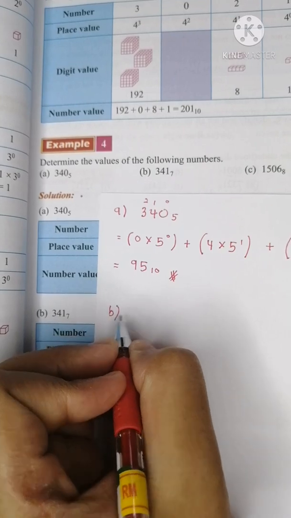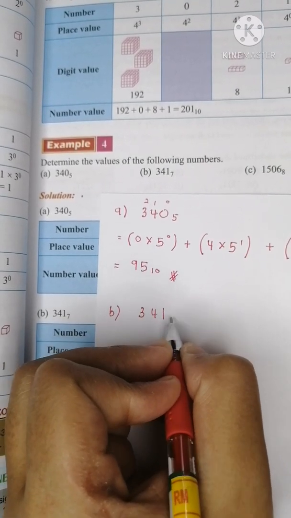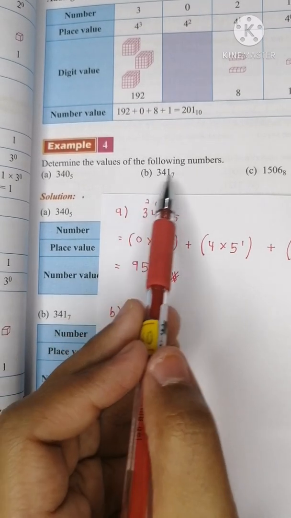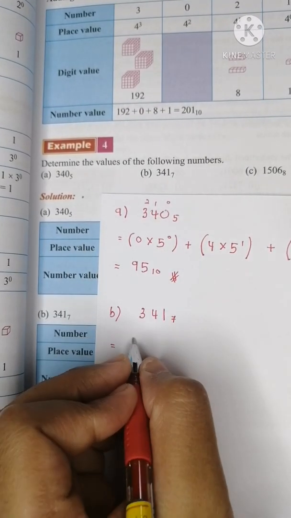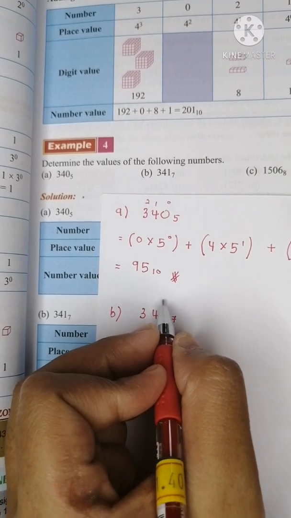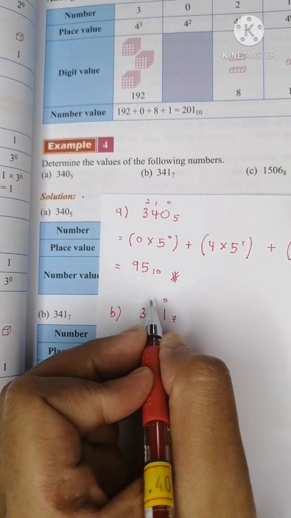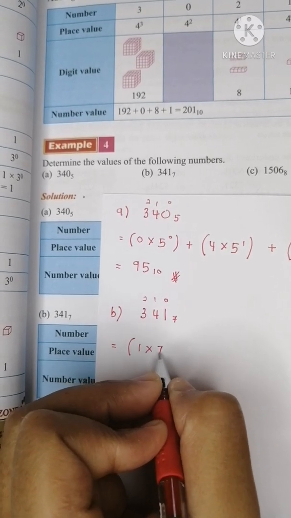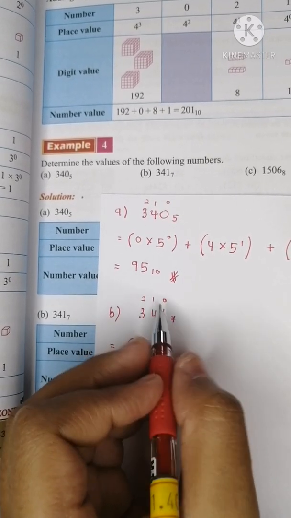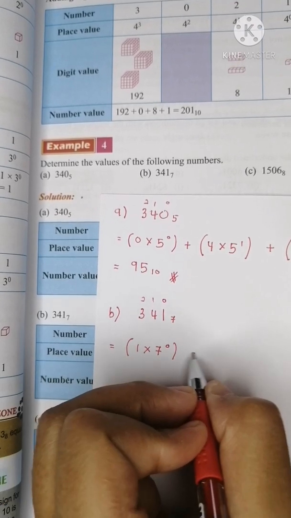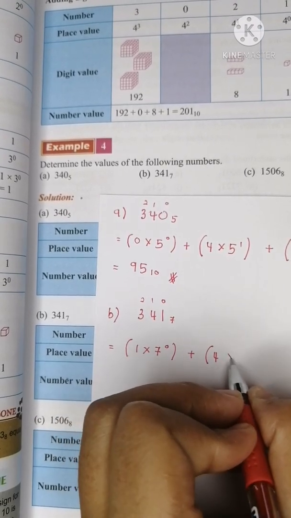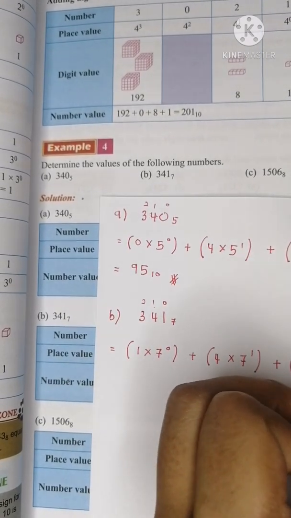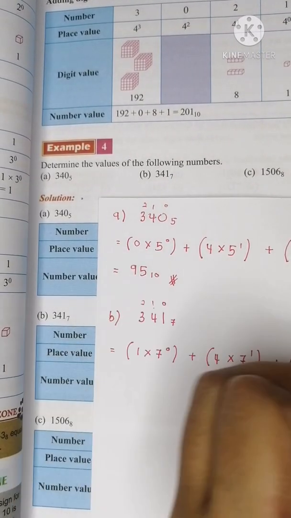Now look at B. 341 base 7. How do you determine the value for the whole number here? The positions are 0, 1, and 2. So 1 times 7 to the power of 0, and then plus 4 times 7 to the power of 1, and then plus 3 times 7 to the power of 2.